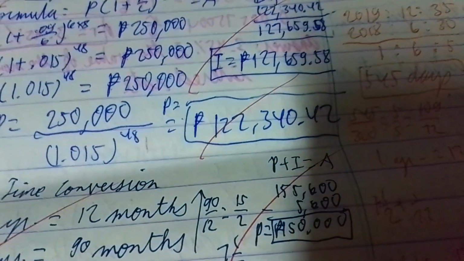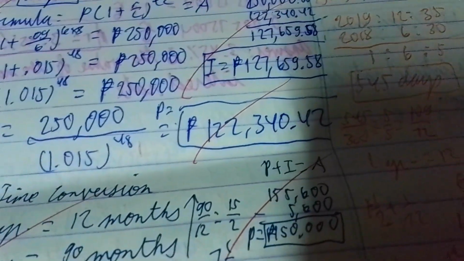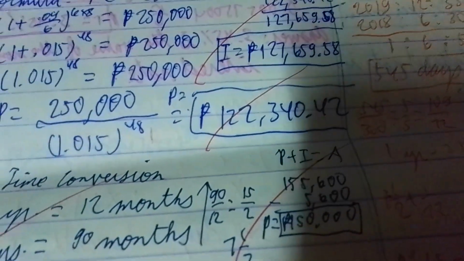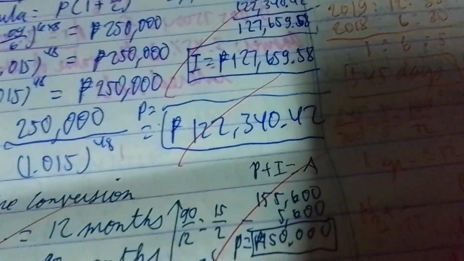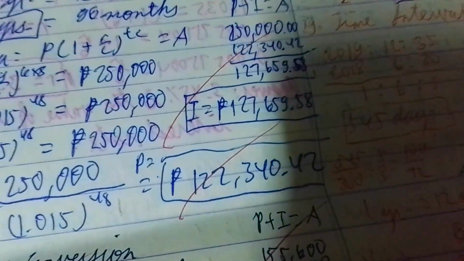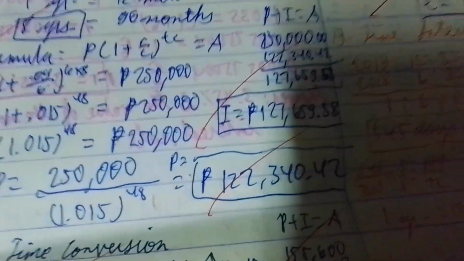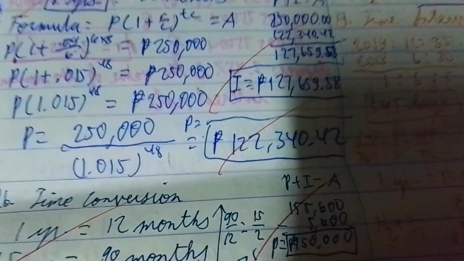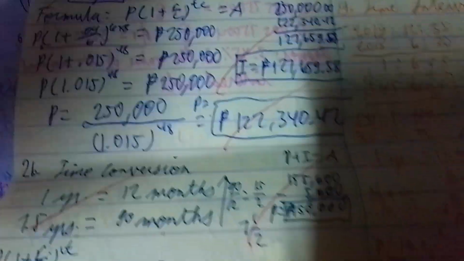Since we divide them both by 6, 90 divided by 6 is 15, and 12 divided by 6 is 2. And you get the fraction of 15 halves, which can be simplified to 7 and 1 half. So therefore, our time unit is 7.5 years, which we translate in decimal, 7.5 years. Okay? Now, this is already our time to apply the formula.